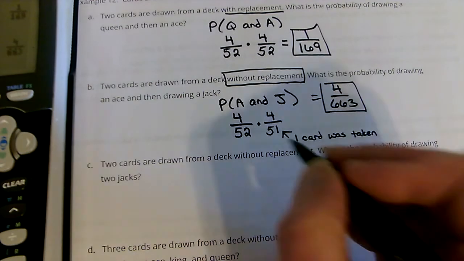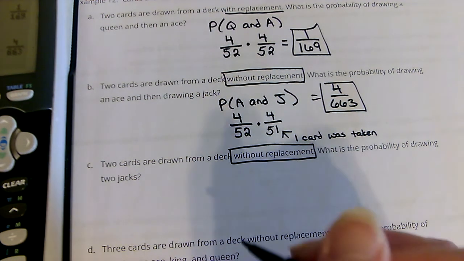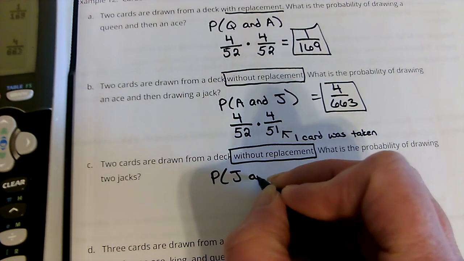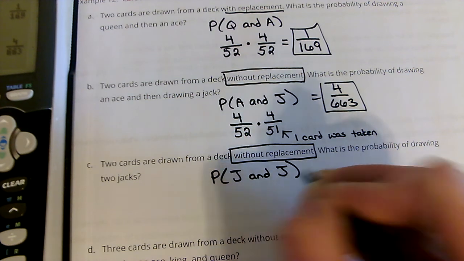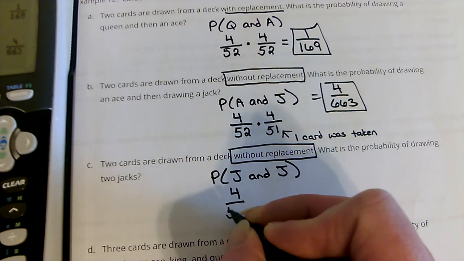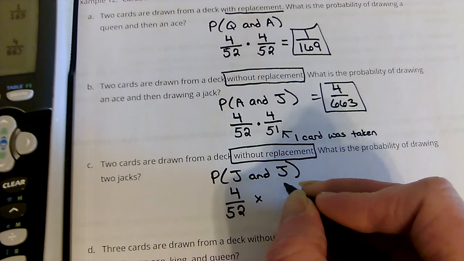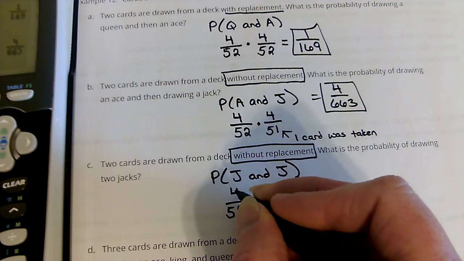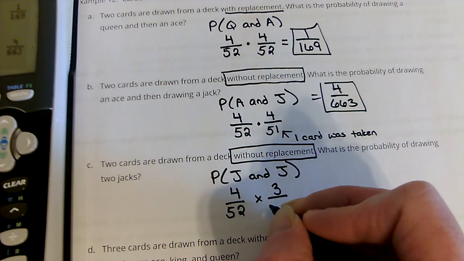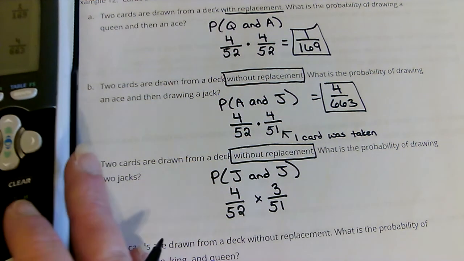2 cards are drawn without replacing. What is the probability that they're both jacks? Okay, so the first time there's 4 jacks and 52 cards in the deck. Now the next time I go, I've already pulled a jack, so there's 3 jacks left and only 51 cards.